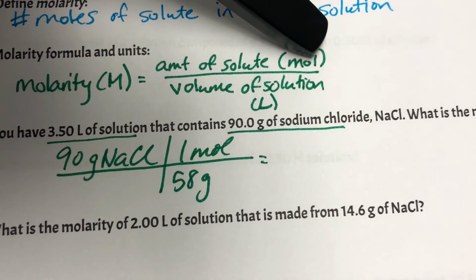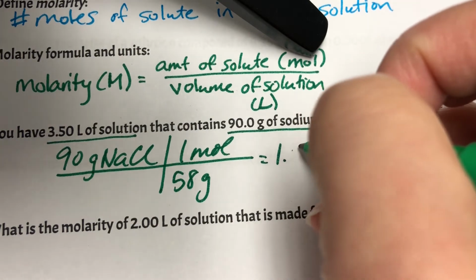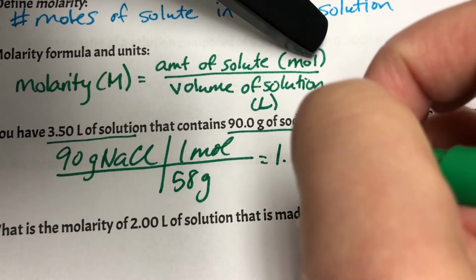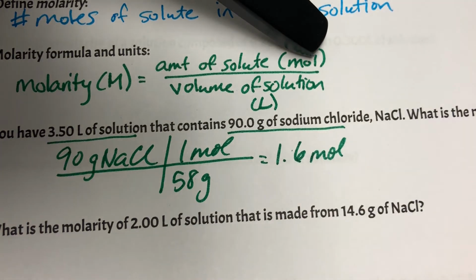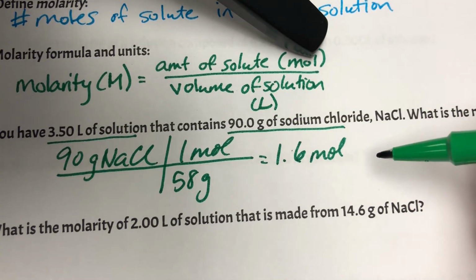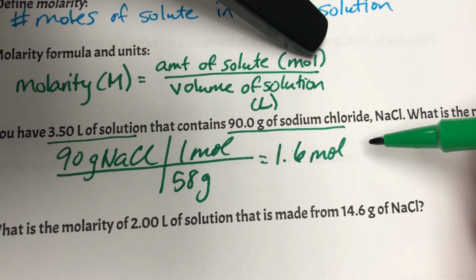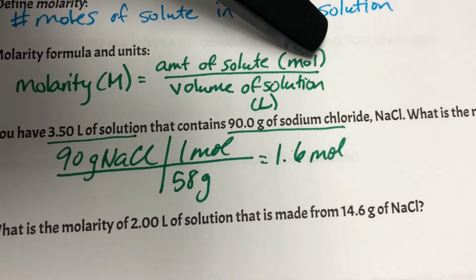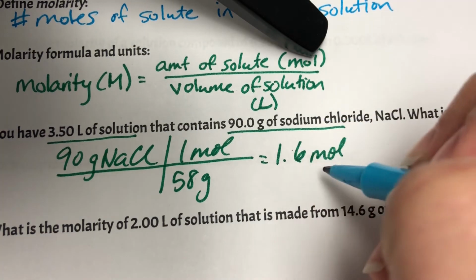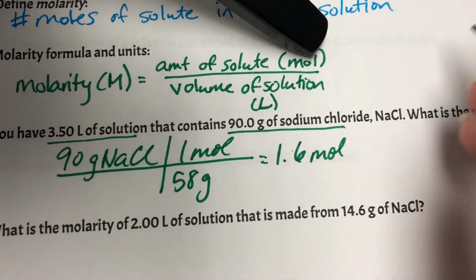So that's how I'm going to figure out my moles. 90 divided by 58 is 1.6 moles. I think it wants us to probably use 1.55, but that's okay. We're going to go with 1.6. It's fine. So now I have my number of moles. My second step is to take this number of moles and divide by the volume.